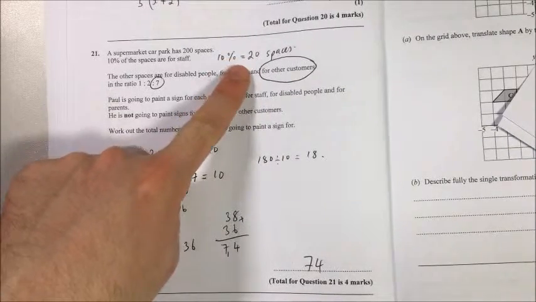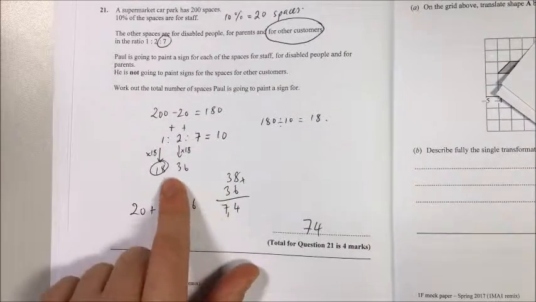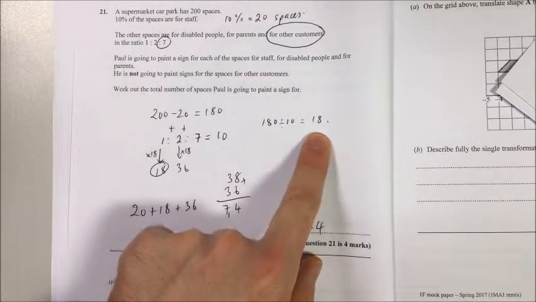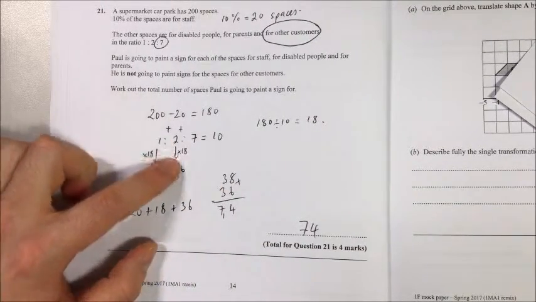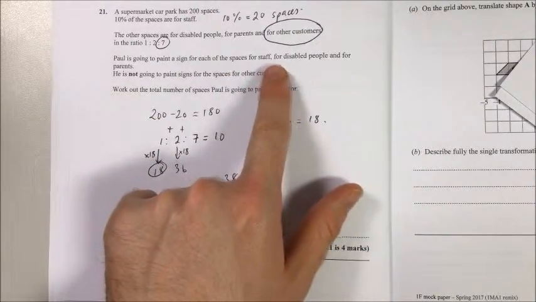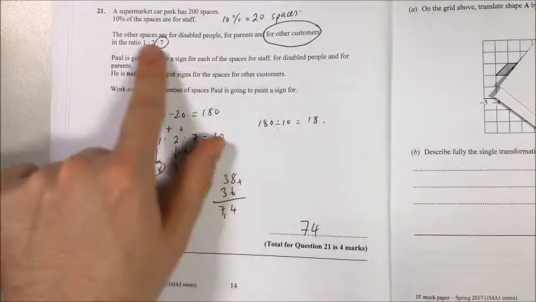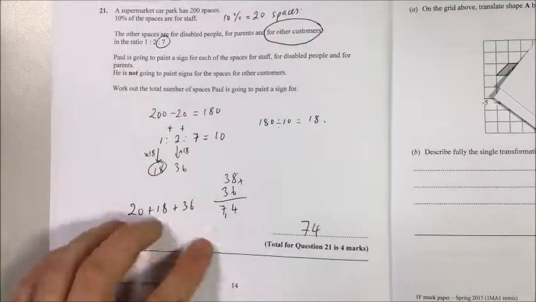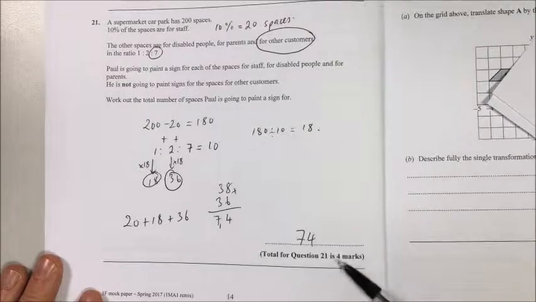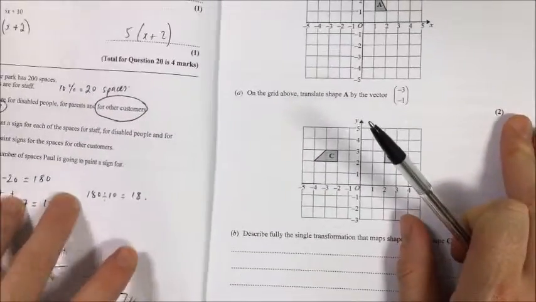So it's a really good question because you have to do percentages, basic percentage. So I knew that 20 would be staff. I had to take that off the 200 I had and then do a ratio question where you add the ratios together and divide to find how much one part is worth. And then I've multiplied the ratio again. I picked out the right ones because I had to read the question to show that it was disabled for the ratio of 1, parents for the ratio of 2, and I used those 2 here. And then I had to add together. So it's really a difficult question if you're not too sure of the ratio, but it's really good practice. Okay, it's a good one to have.